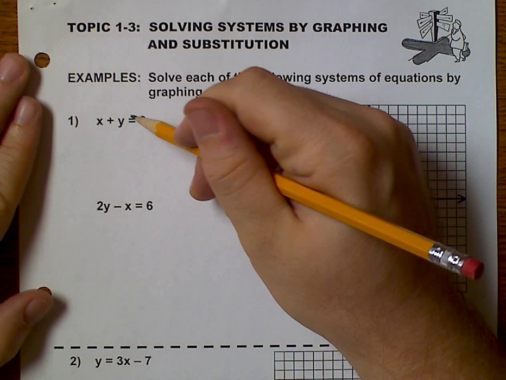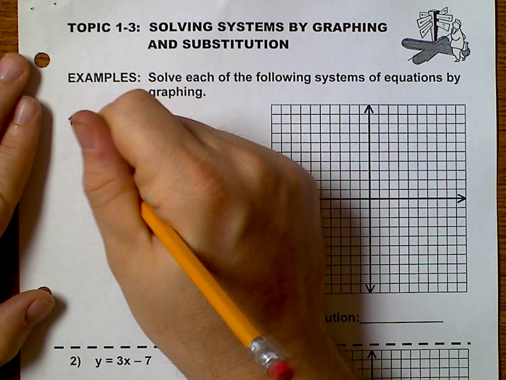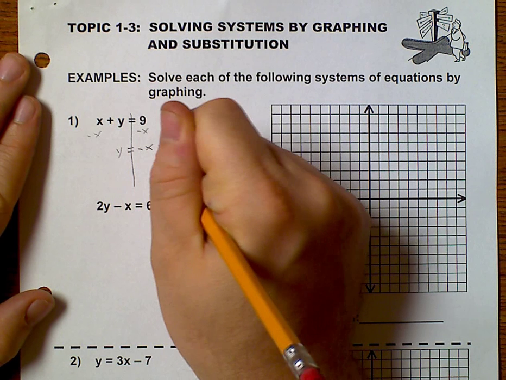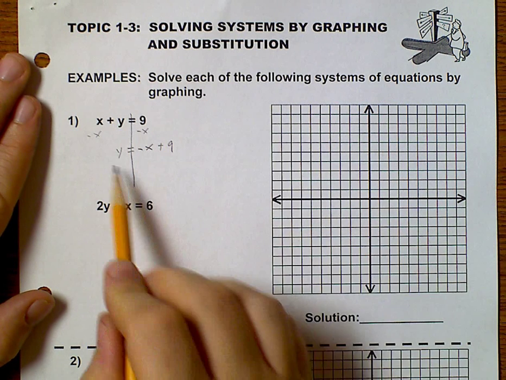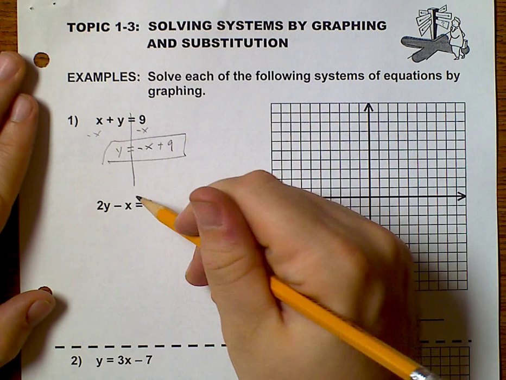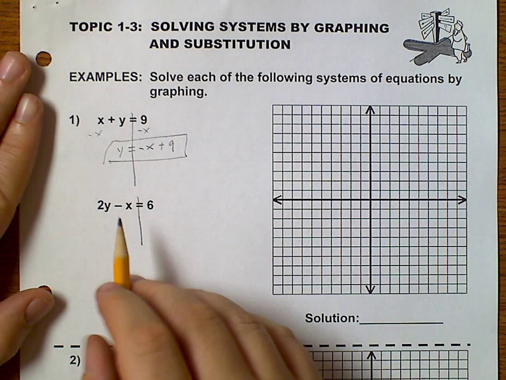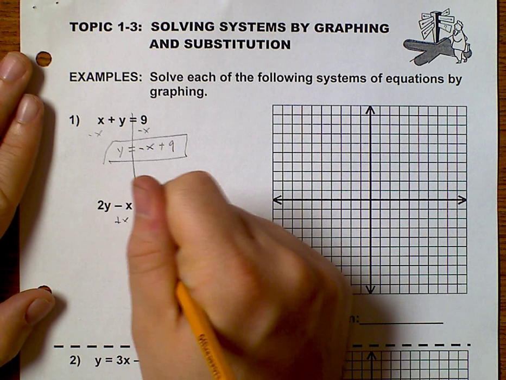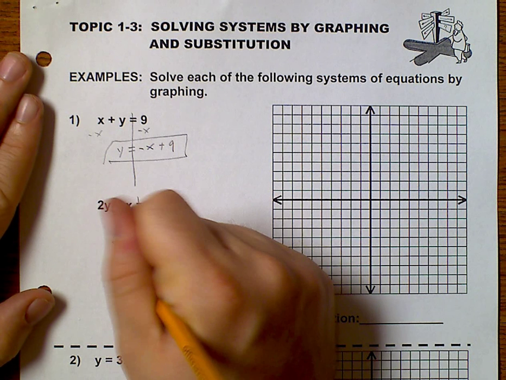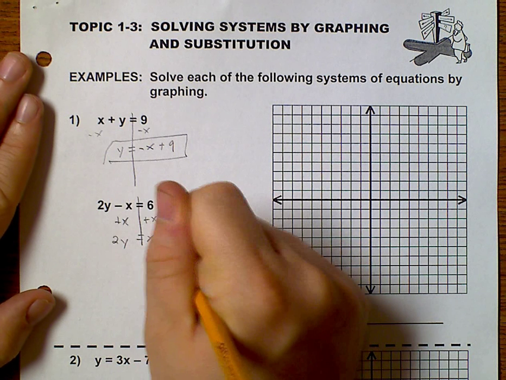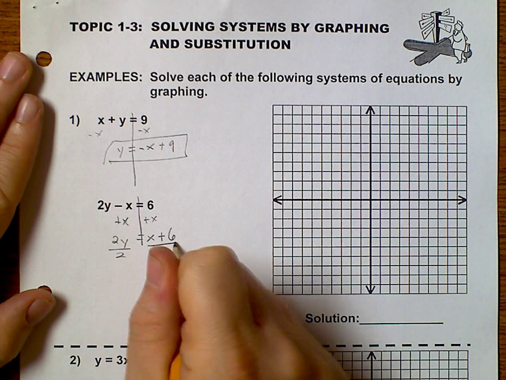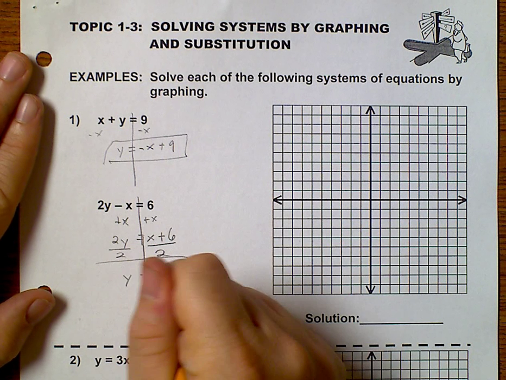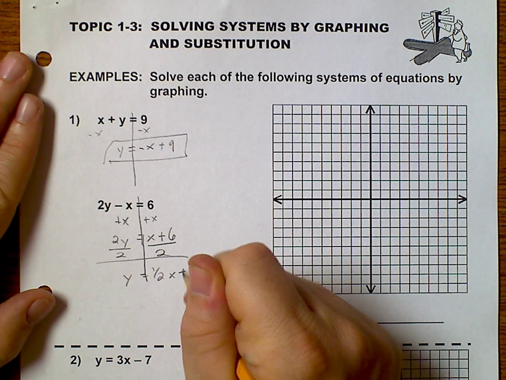So I need to go ahead and start by solving these for y. Subtract x on both sides. Y equals a negative x plus 9. And now on this side, they kind of rearrange things a little bit. We're solving for y, so I'm going to add x to both sides. I get that 2y equals x plus 6. Divide both sides by 2, and I get that y equals 1/2 x plus 3.